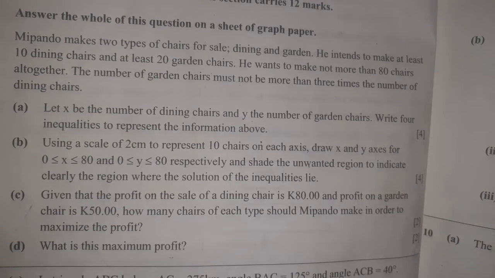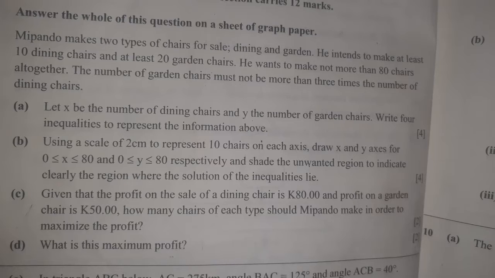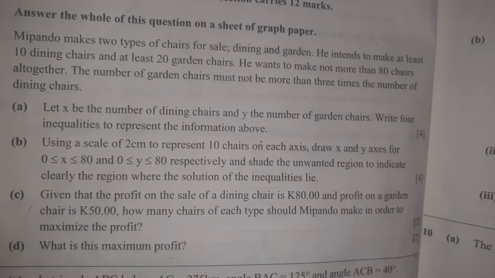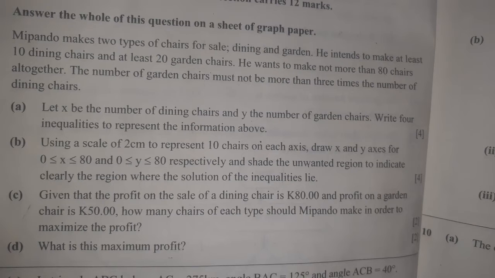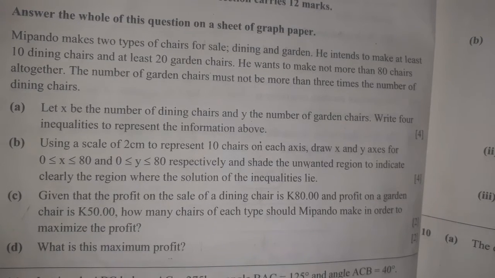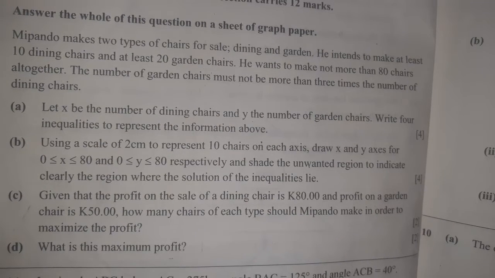So let us read together. Mipando makes two types of chairs for sale, dining and garden. Those are the two types of chairs. He intends to make at least 10 dining chairs and at least 20 garden chairs. He wants to make not more than 80 chairs altogether, and the number of garden chairs must not be more than 3 times the number of dining chairs. Let X be the number of dining chairs and Y be the number of garden chairs. Write 4 inequalities to represent the information above.